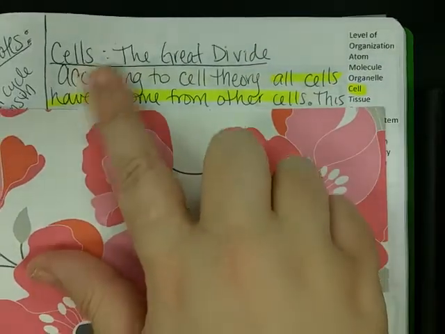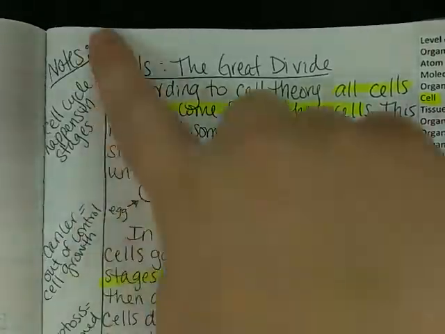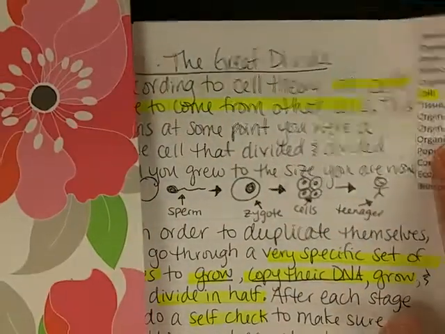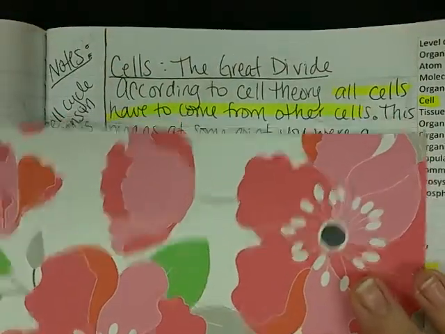You're going to title it Cells, the Great Divide. And then you need to have your Cornell notes down here on the side. Okay, this is 5 points, this is 10 points. So if you would like a 100, you need to have your stuff on your page, okay?